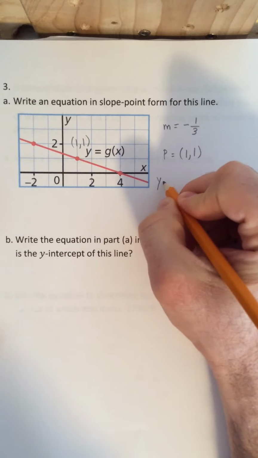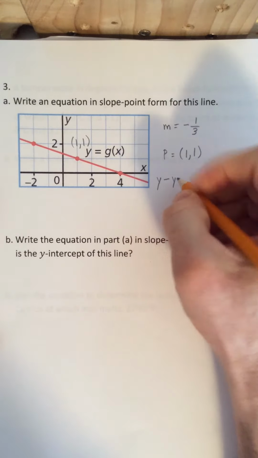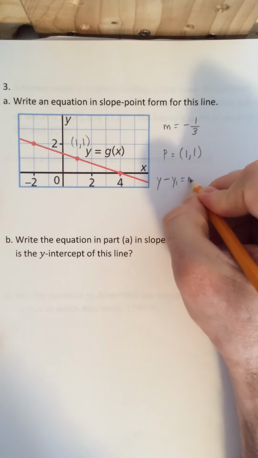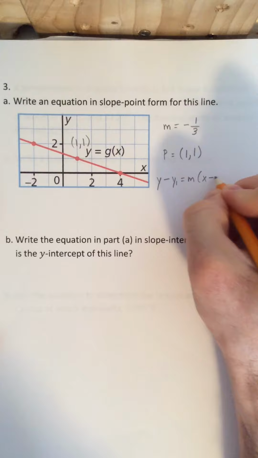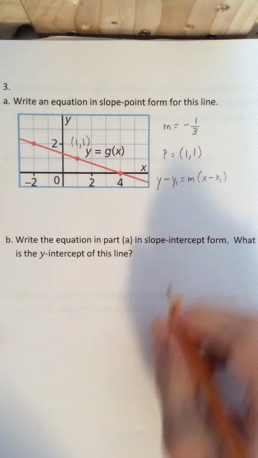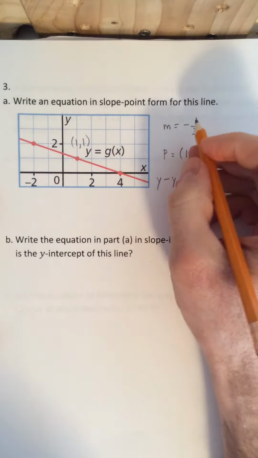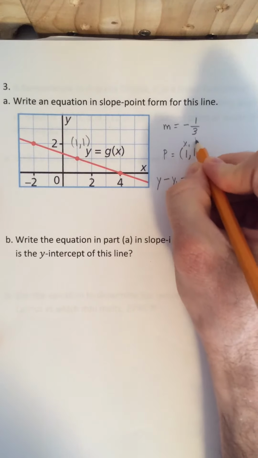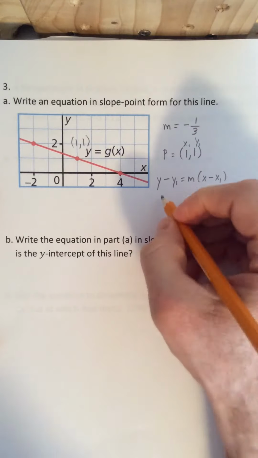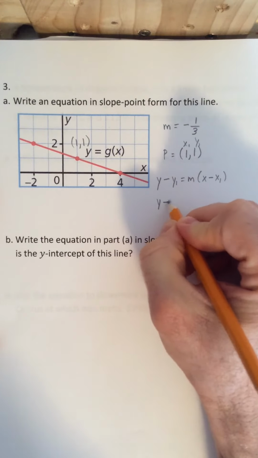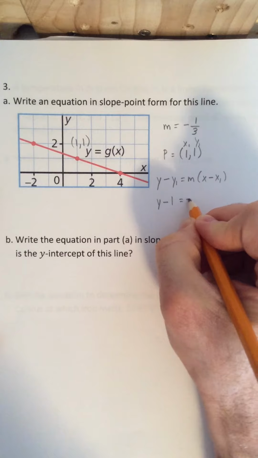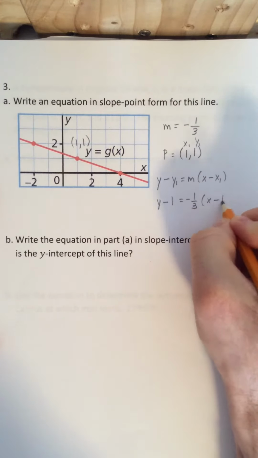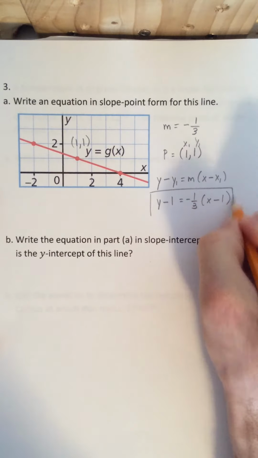Now if you remember the general form, the slope-point form is this. It's y minus y1 is the slope multiplied by x minus x1 in brackets. So for my problem here, my point that I've chosen is x1, y1, which is 1, 1. So my equation will look like this. y subtract 1 is equal to -1/3, which is the slope, times x subtract 1. And this is the equation of a line.